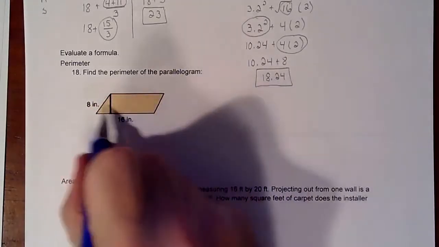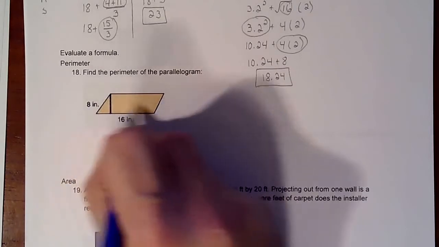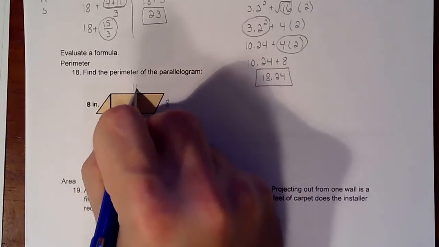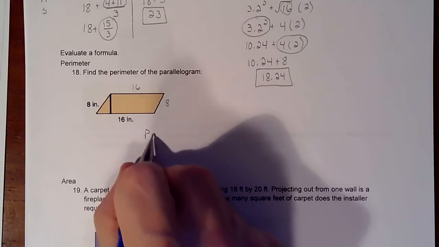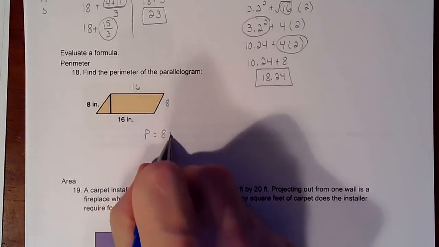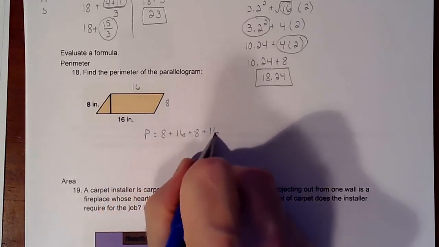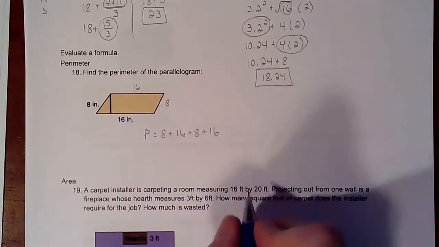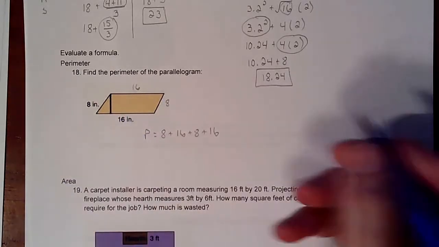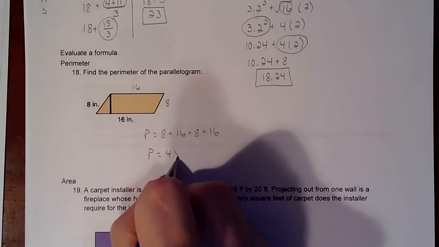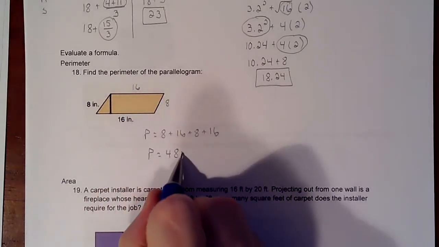You have a parallelogram, which means if this side's 8, the side across from it is 8. If this is 16, this is 16. So I look at it as perimeter is 8 plus 16 plus 8 plus 16. It's just me adding up all the sides. So if I throw that into the calculator, I get my perimeter to be 48 inches.